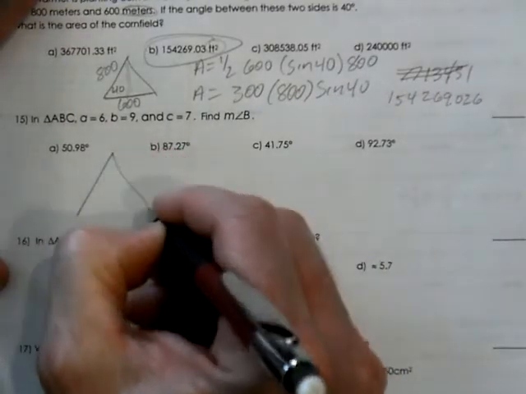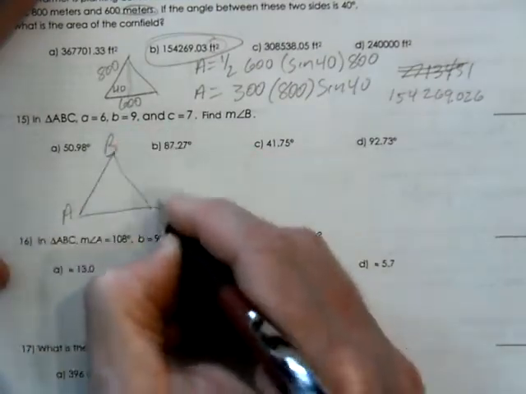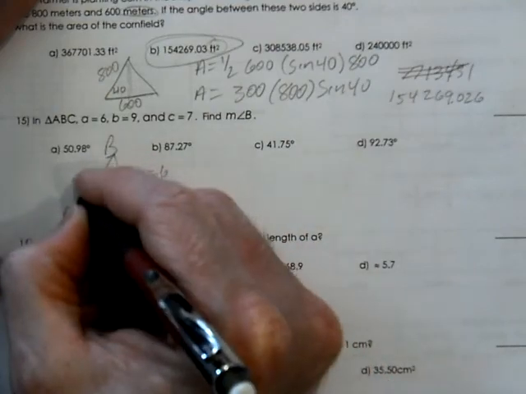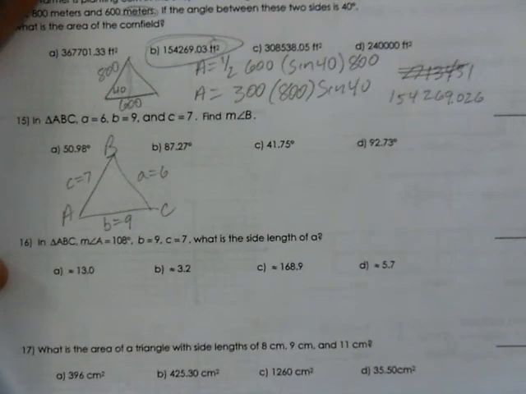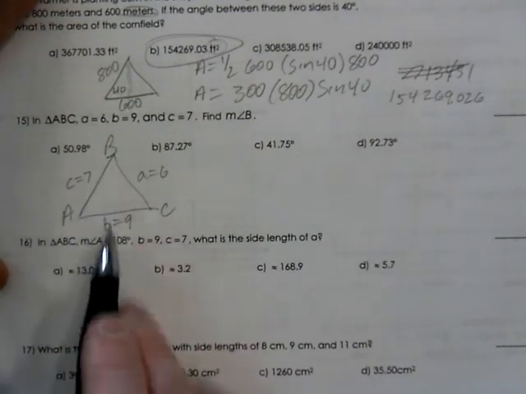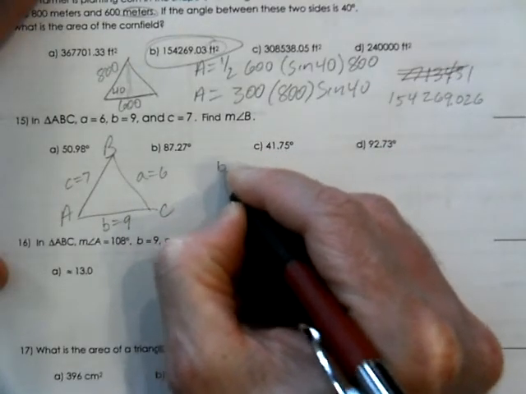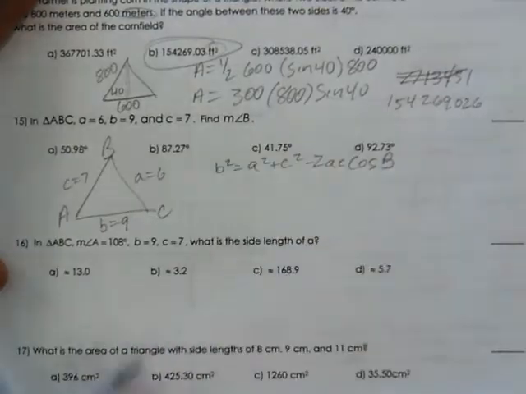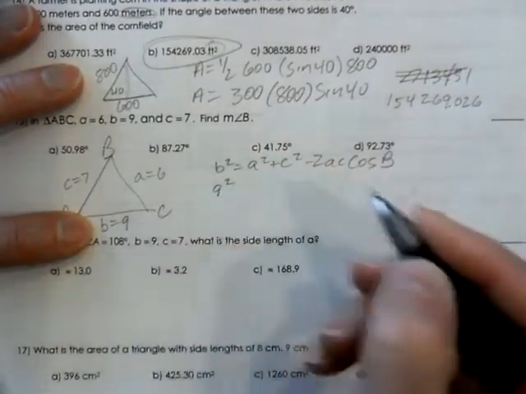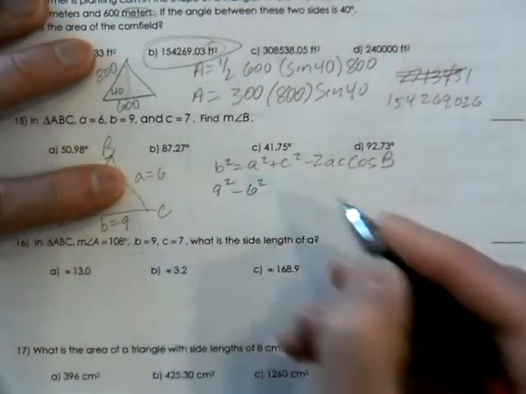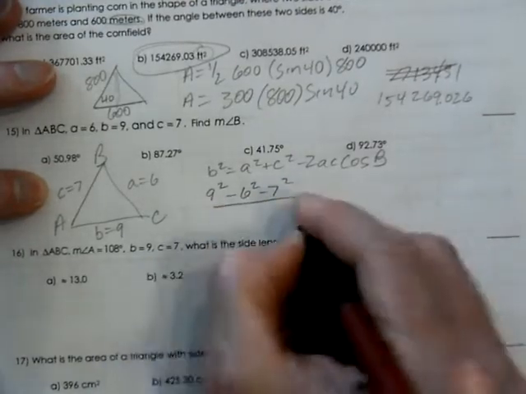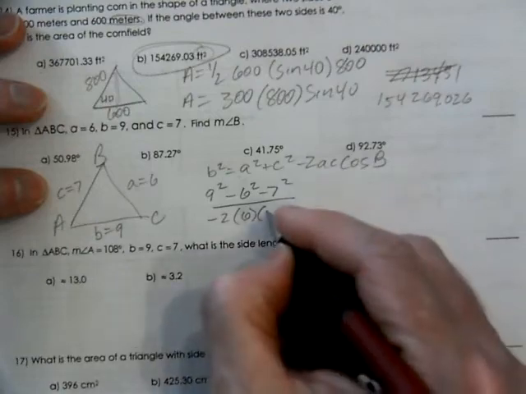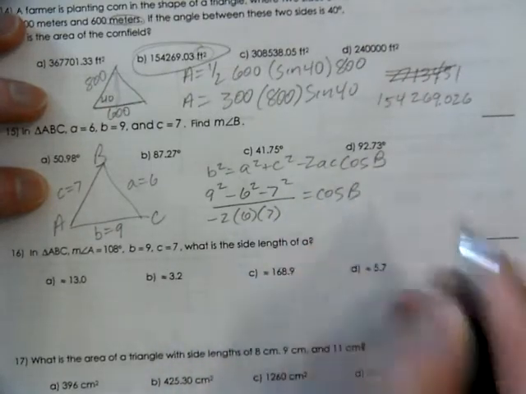Looking for angle B. So side A is across from angle A, side B is across from angle B, and side C is across from angle C. Angle B is going to be the largest, so that makes sense. So we're going to say B squared equals A squared plus C squared minus 2AC cosine of B. So we're going to say 9 squared. We'll subtract over the A squared, subtract over the C squared, and divide this by -2 times the A value times the C value. And that's going to give us the cosine of B.